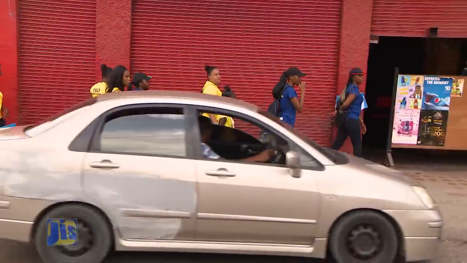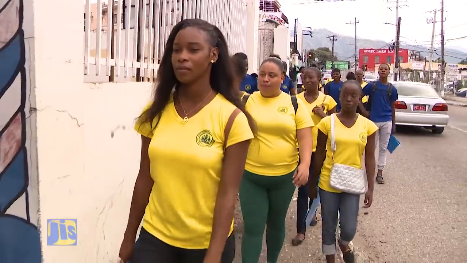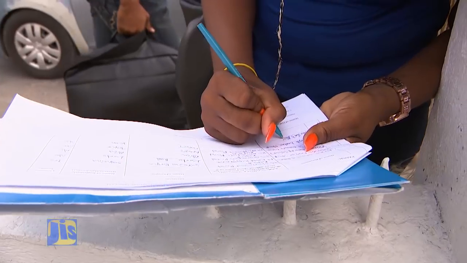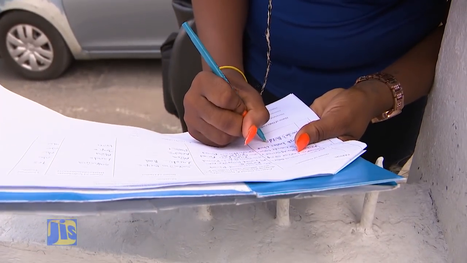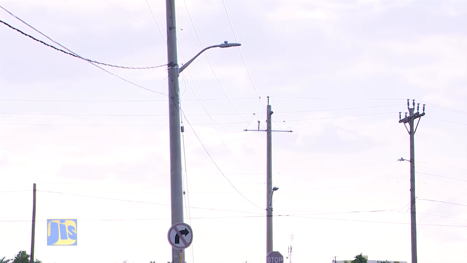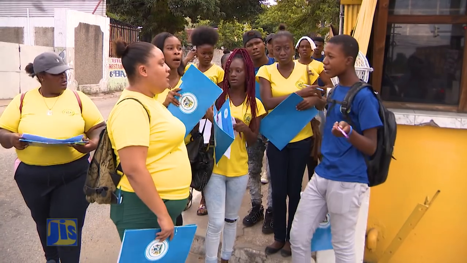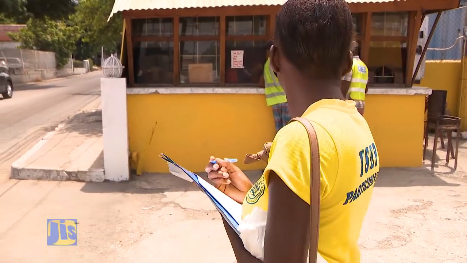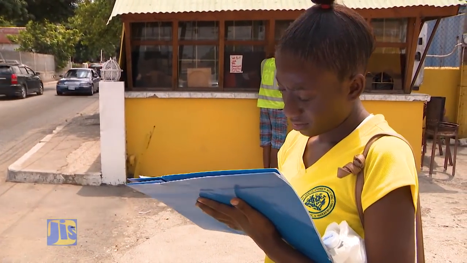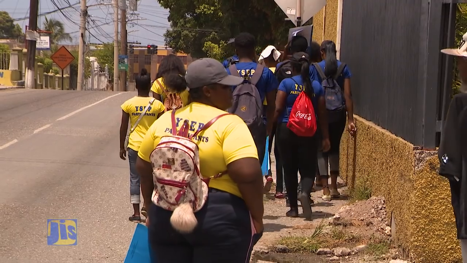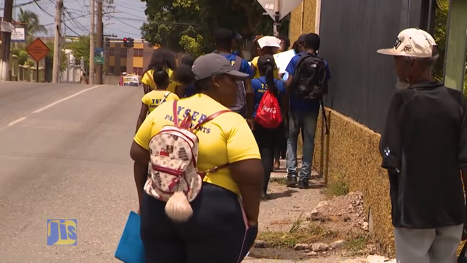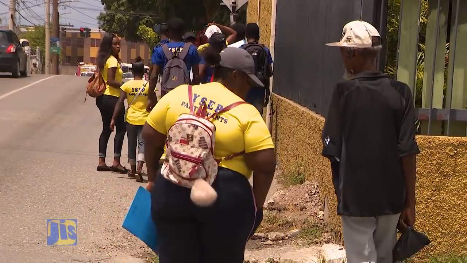We provided the employment to collect critical information on services provided by local government. We did an audit on streetlights. We did an audit on missing street signs across the country. We did an audit of the most vulnerable individuals across communities.